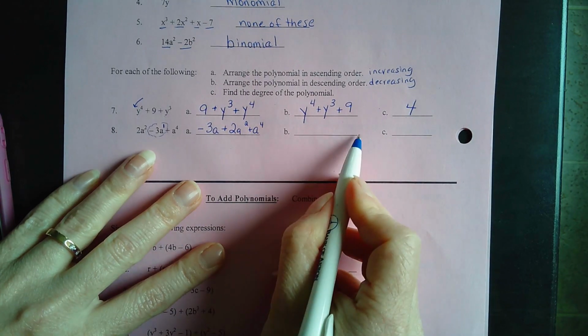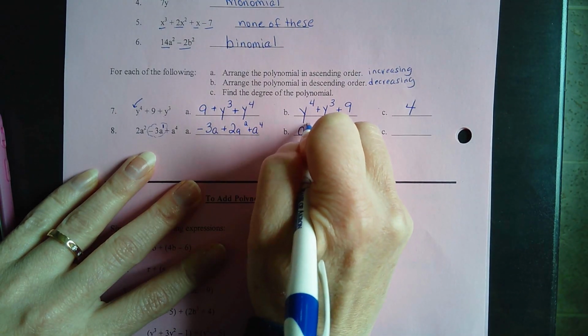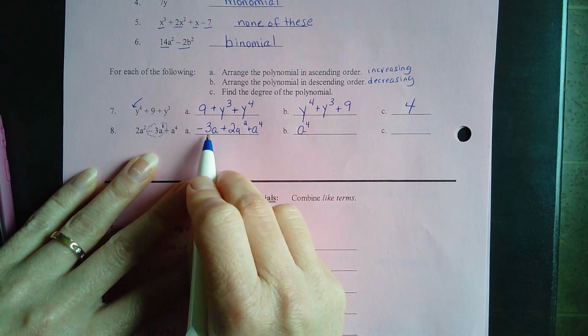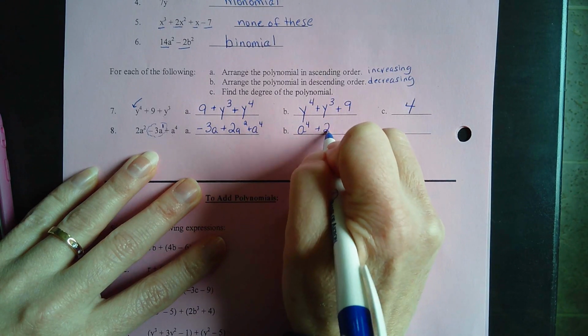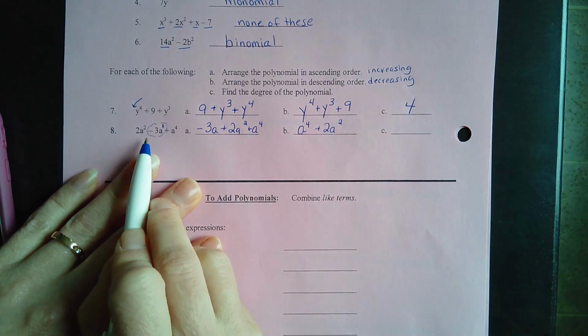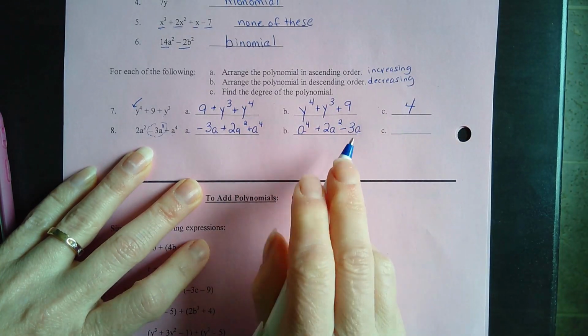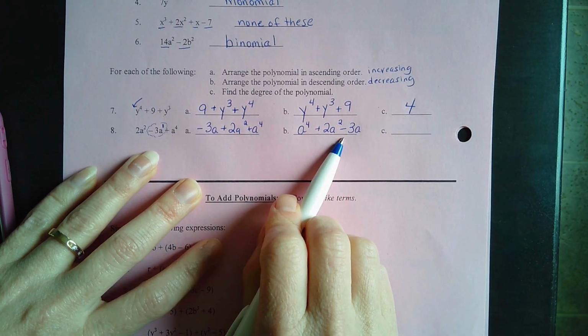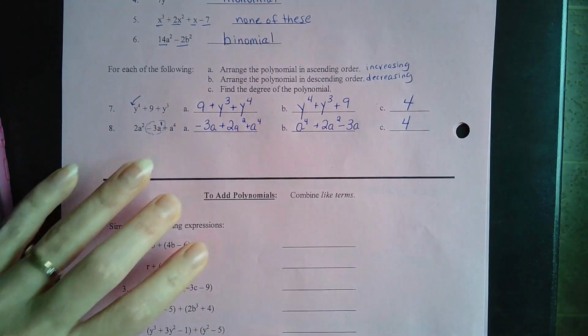Now we're going to go in the exact opposite order because we're going to put it now in decreasing order. So a to the fourth would be the highest, and we're working our way backwards. 2a squared is positive, but our 3a is negative, so we need to write a minus 3a. And the highest exponent happens to be a 4 again.